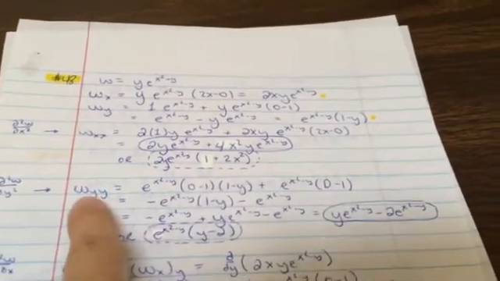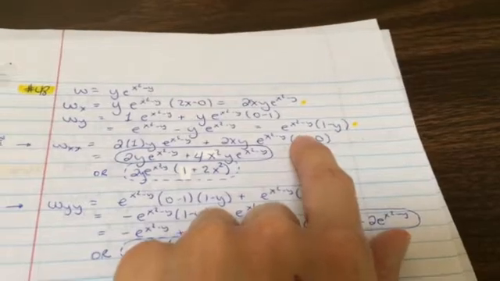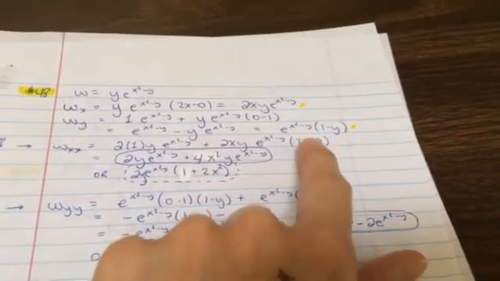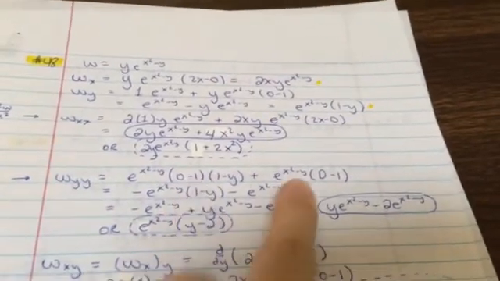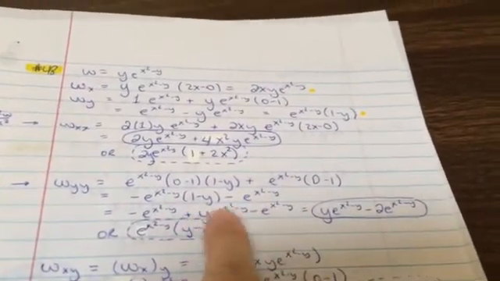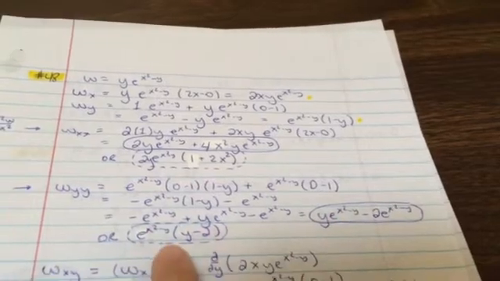Okay, derivative with respect to y, again, go back up here or here, and take the derivative with respect to y. It needs product rule. And so here's my two pieces for product rule. Clean it up a little bit, it simplifies to this, or if you factor out the e, it looks like this.